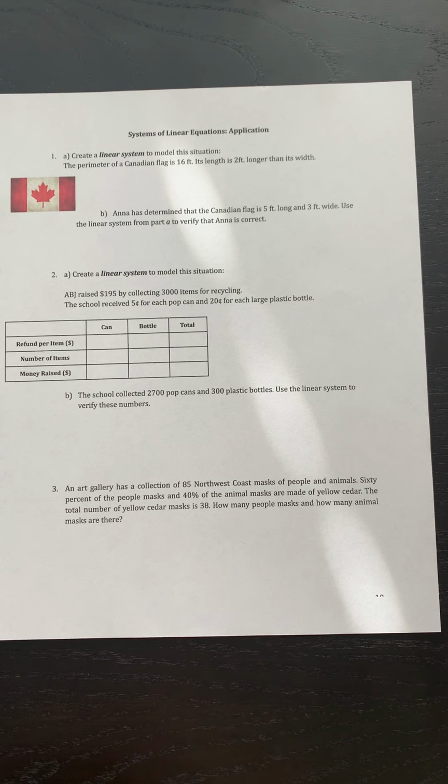So don't kind of move on and be like, whatever, Mrs. Reed won't do an application question on the quiz coming up this Friday, but I will. Application questions are really, really important in this unit, especially because last unit, I really didn't do any application questions. So I really want to see your skills here.